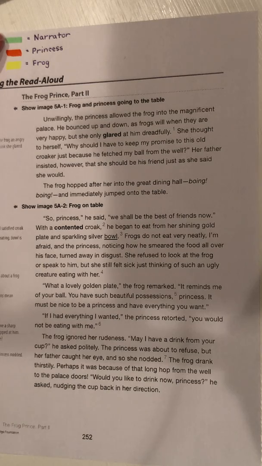Now, remember, clues that tell us a narrator is speaking are words like she, he, and they. And then clues that let us know if a character is talking are words like I, me, and my. And then also quotation marks are our clues that characters are talking. So let's go ahead and do our color coding. You'll need 3 colors for this activity: green, orange, and yellow. You can use highlighters or you can use regular markers. Even colored pencils or crayons will work just fine.